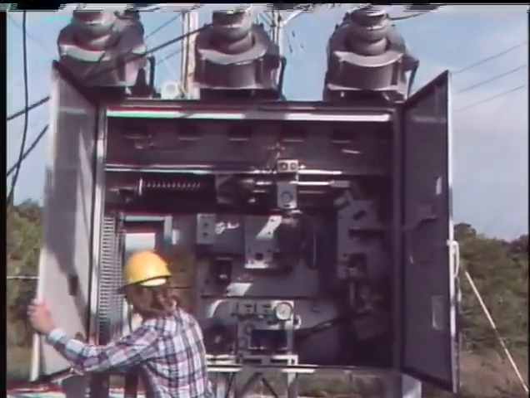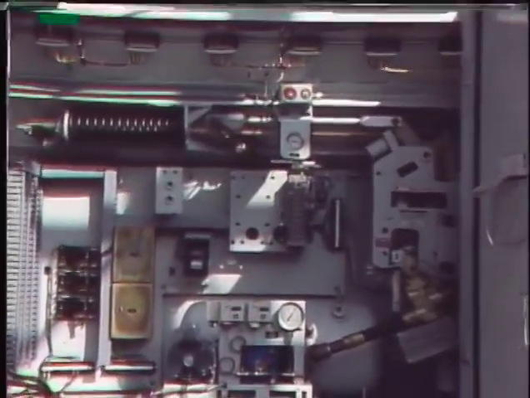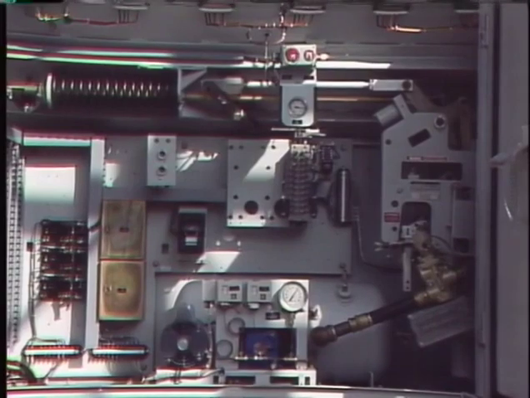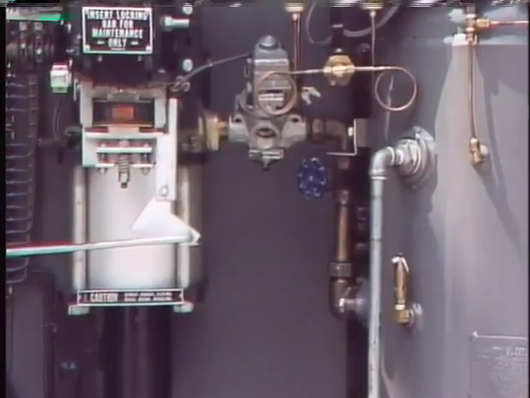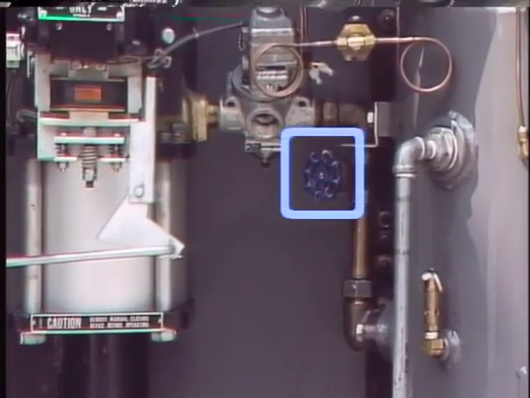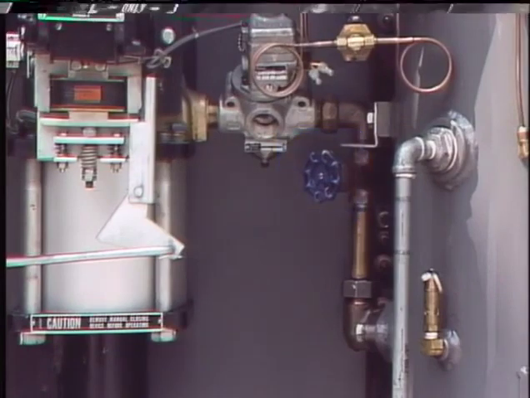Before work begins on a pneumatic operating mechanism, the stored energy of the compressed air must be blocked or discharged to prevent the mechanism from operating. For some pneumatic mechanisms, the compressed air is blocked by closing an isolation valve. Closing the valve prevents compressed air in the reservoir from flowing to the cylinder piston assembly and operating the mechanism.